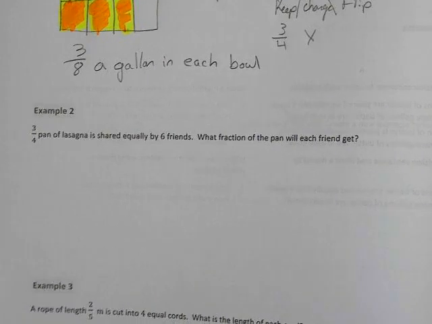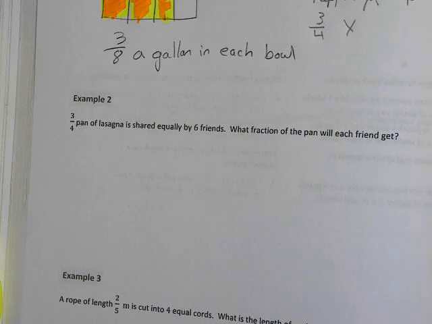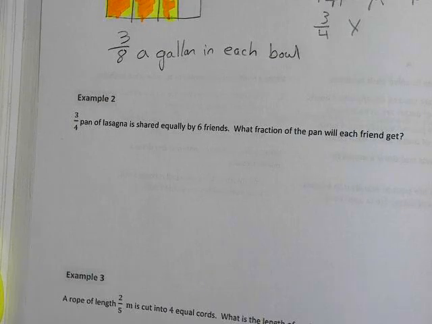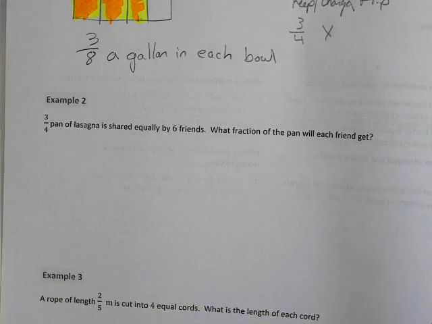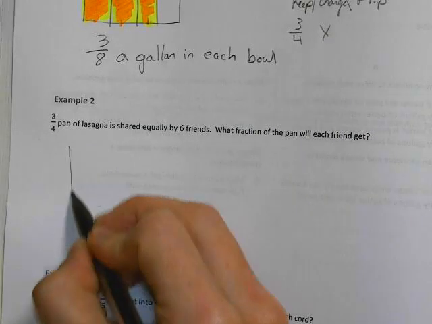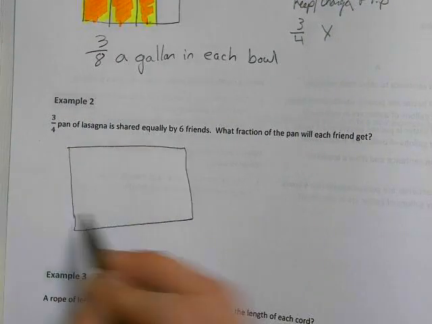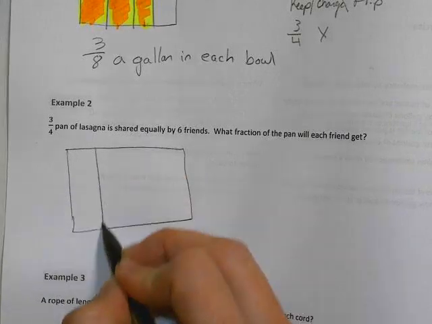The next example, a 3/4 pan of lasagna is shared equally by 6 friends. What fraction of the pan will each friend get? So again, you want to draw your model for 3/4. You want to make it big enough that you'll be able to actually divide it into 6 parts.